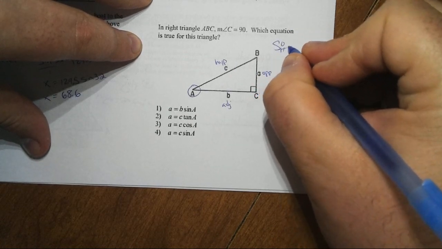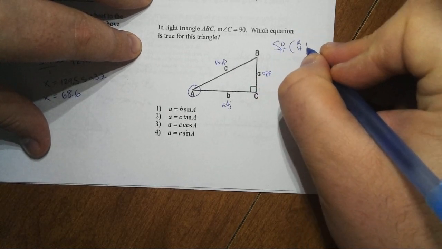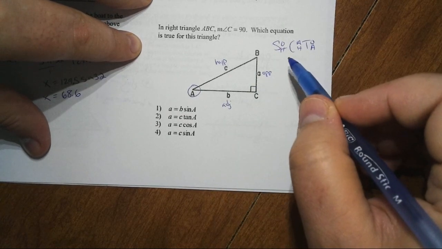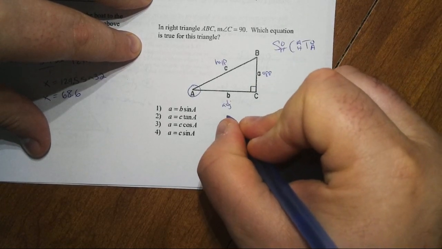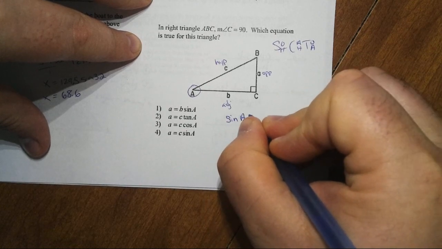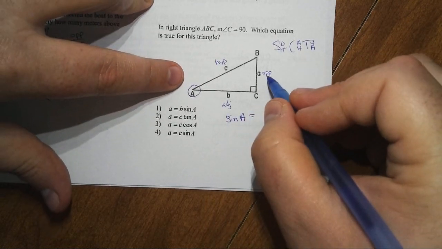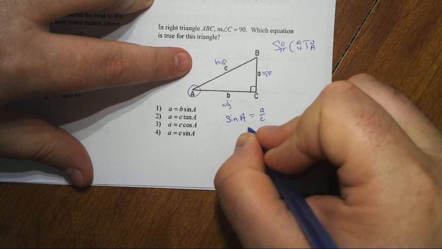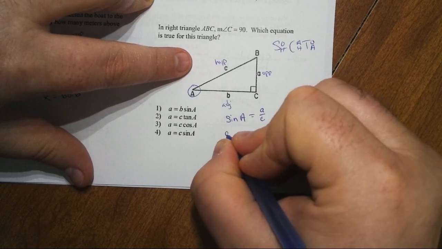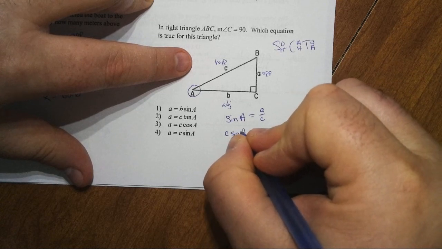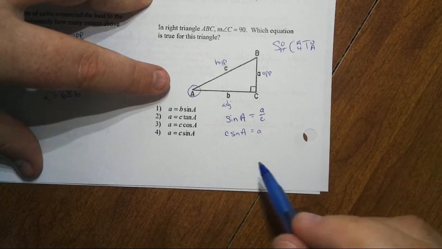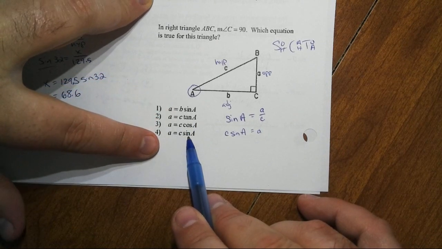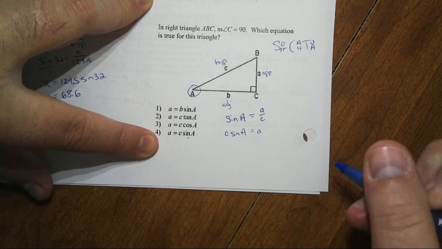So, SOH CAH TOA. Now you're going to do the sine of A is equal to opposite over hypotenuse, a over c. If we cross multiply, what will we get? We get c times the sine of A is equal to little a. And if you look, c sine of A, there's one. So this is true, but let's keep going.